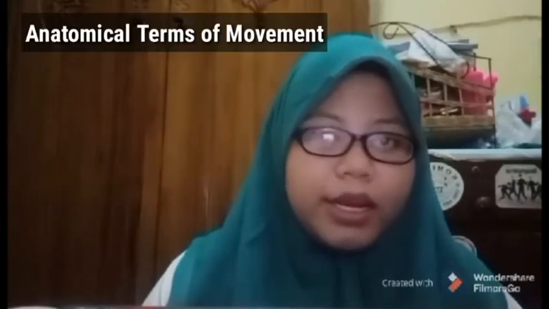Hello, my name is Izzatul Anwariyah, and here I want to present the explanation about movement, planes, and axis. Anatomical terms of movement are used to describe the action of muscle upon the skeleton. Muscle contract to produce movement at joints, and the subsequent movement can be precisely described using this terminology.